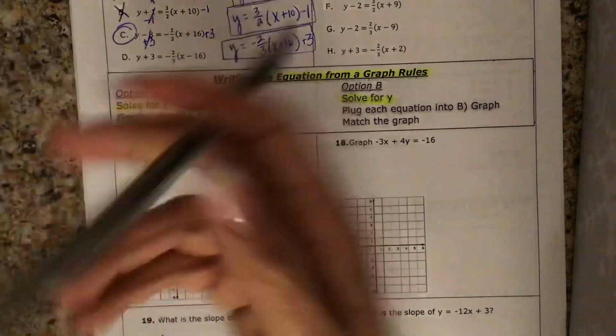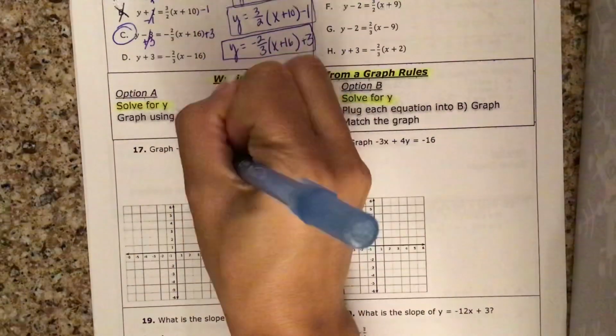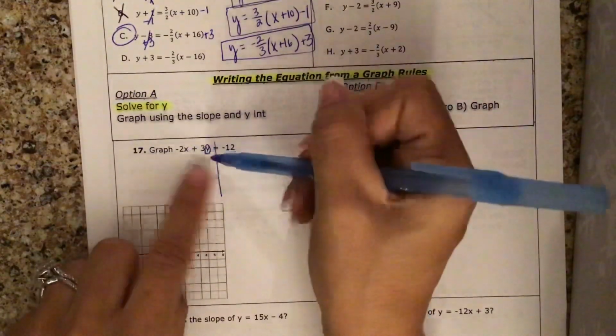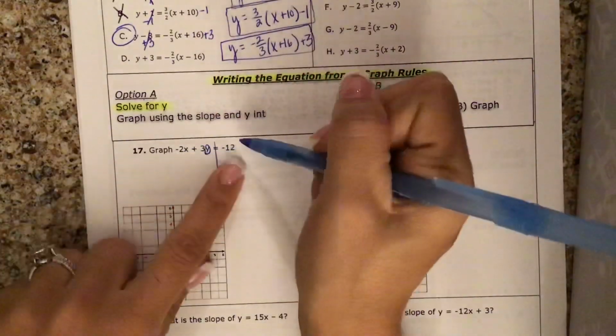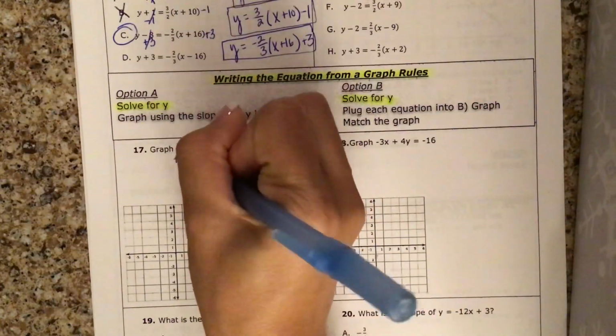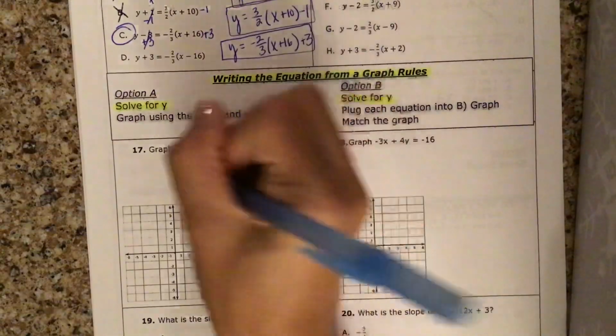In order to get y by itself, I'm going to circle it so that way I know what I'm solving for. Hopefully you are more comfortable with this. You guys have been doing this all week long. To get y by itself, he wants to be alone on this side of the equal sign. You move the x to the other side. If this is a minus 2x, I need to do plus 2x. Go to your other side, plus 2x.